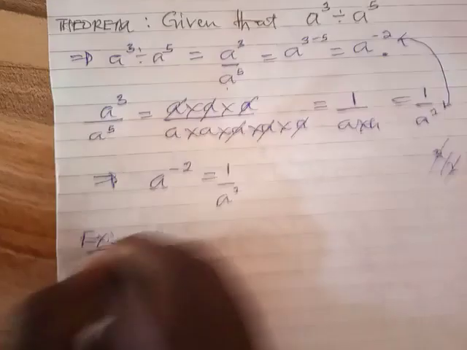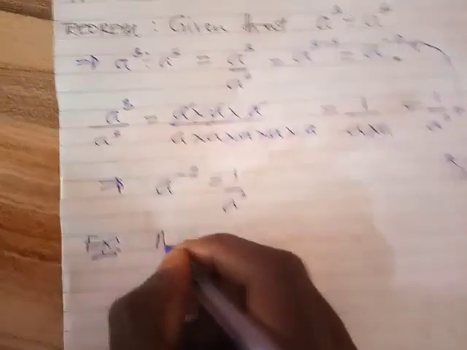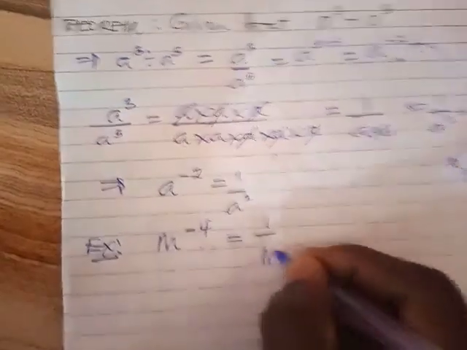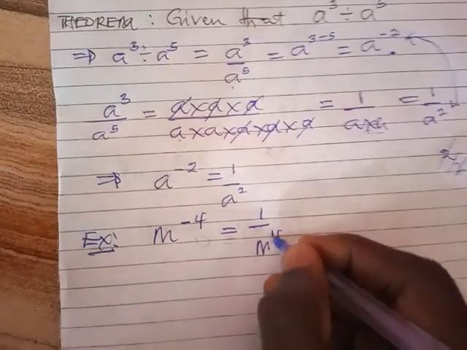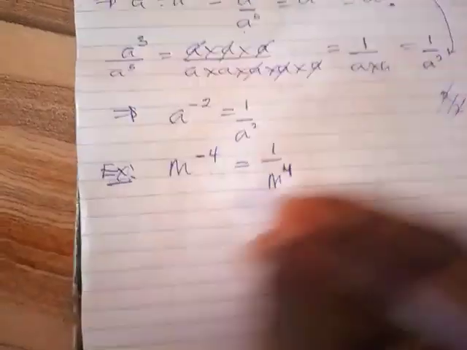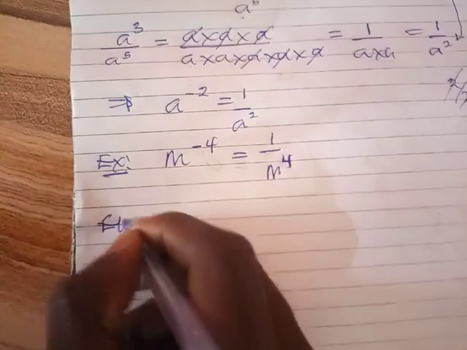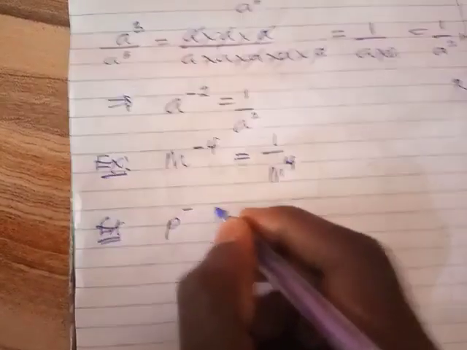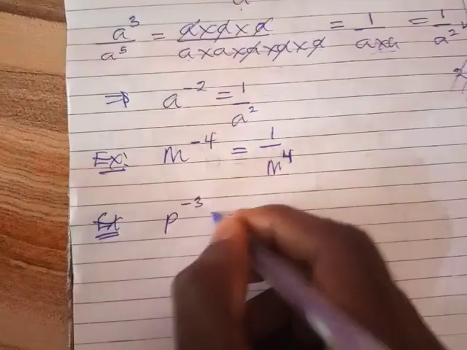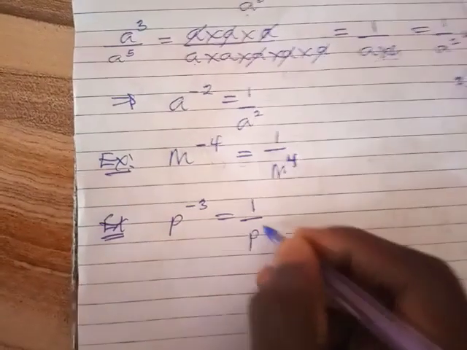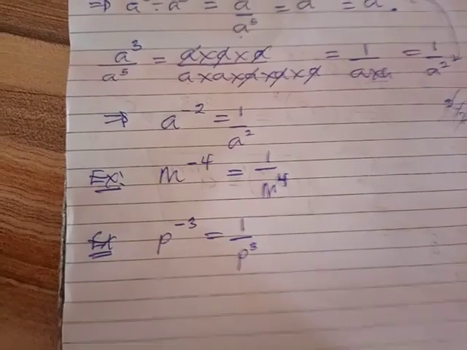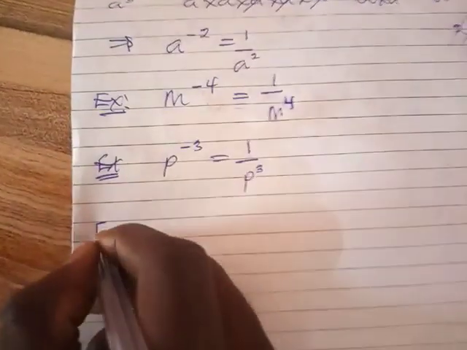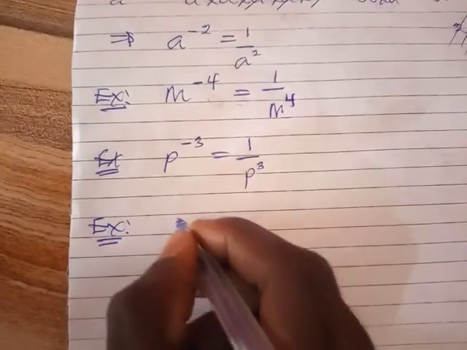On that note, if you are given, let's say, m exponent negative 4, you can write it as 1 over m exponent 4. If you are given, let's say, p exponent negative 3, that can be written as 1 over p exponent 3. Now let's climb up a little bit with this example.